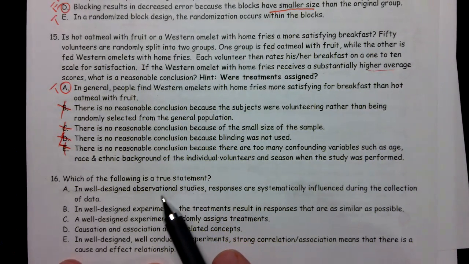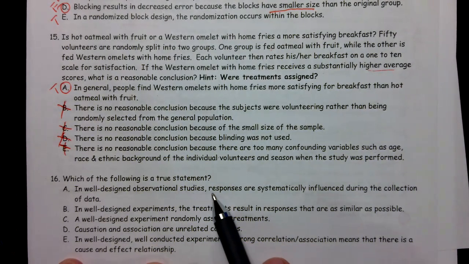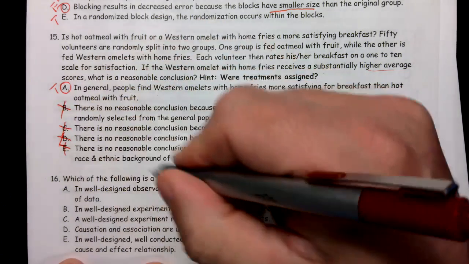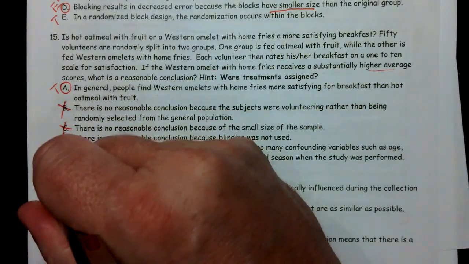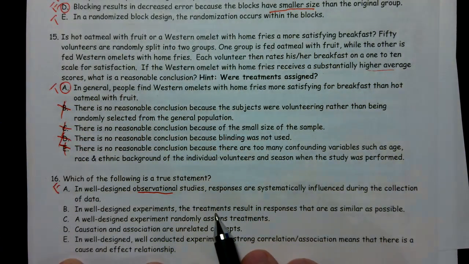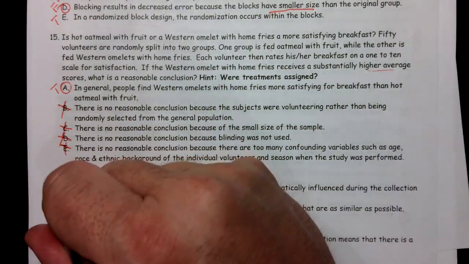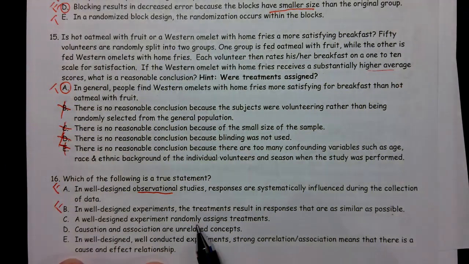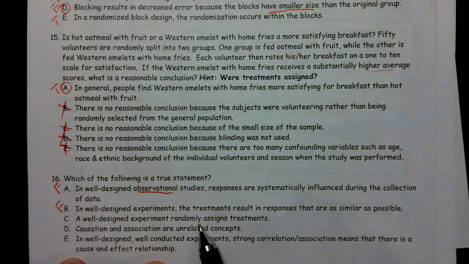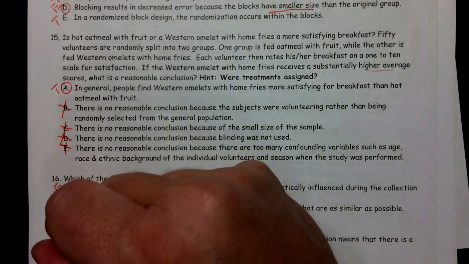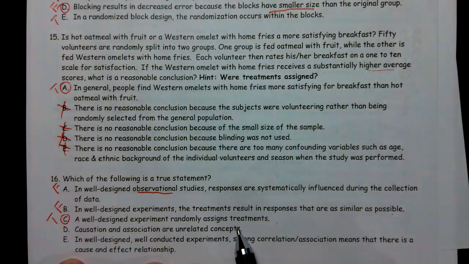Which of the following is a true statement? In well-designed observational studies, responses are systematically influenced during the collection. False. That's not true for an observational study. In well-designed experiments, the treatments result in responses that are as similar as possible. False. They might, but they don't have to. A well-designed experiment randomly assigns treatments. That is a true statement. Causation and association are unrelated. No, they are very related.